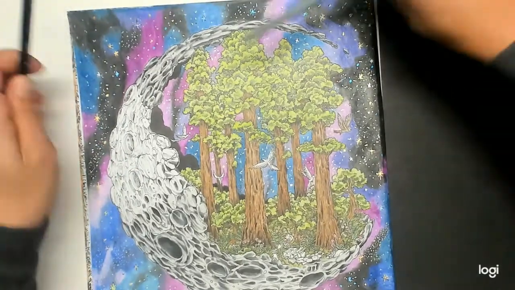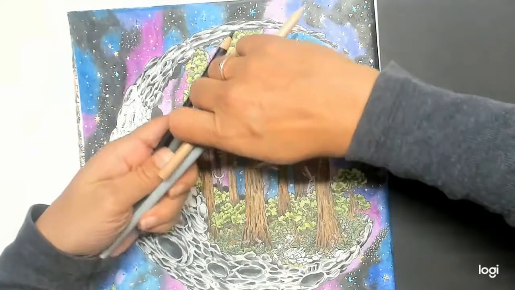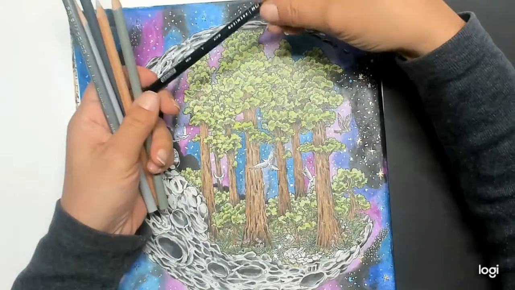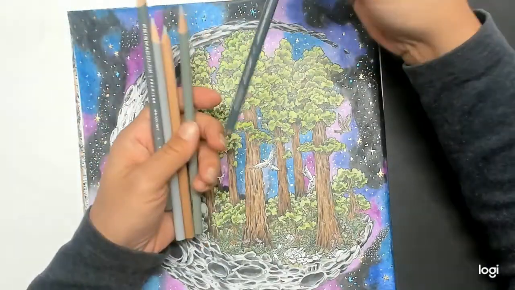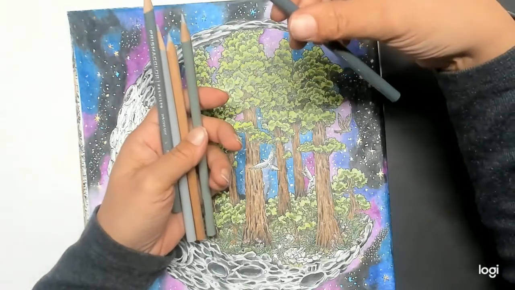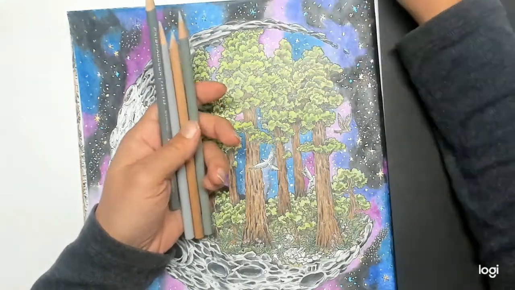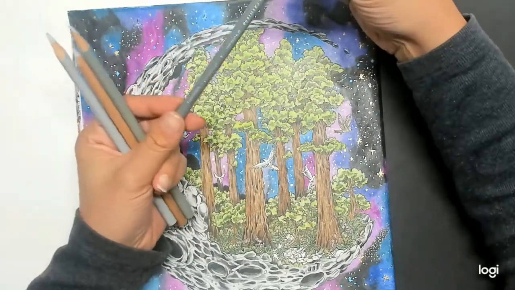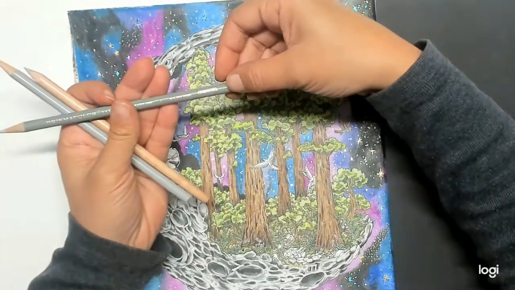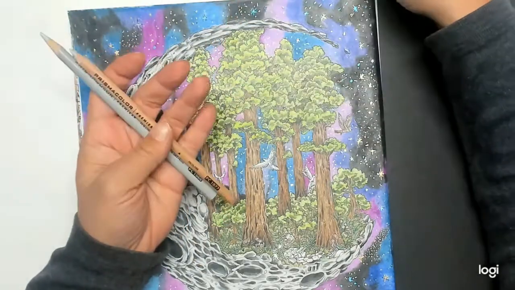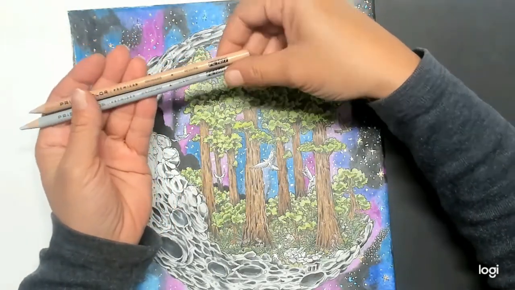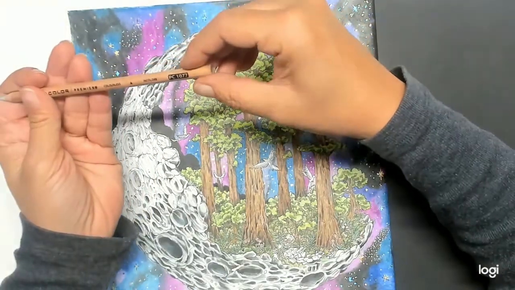So the colors I've been using, and I've been kind of bouncing between some of these: PC 935 black, PC 1065 70% cool gray, PC 1063 50% cool gray, PC 1061 30% cool gray, PC 1060 20% cool gray, and my colorless blender, which is PC 1077.